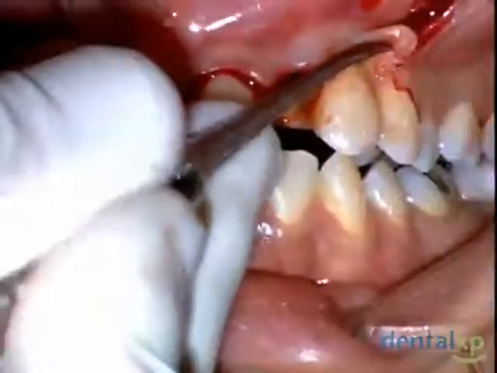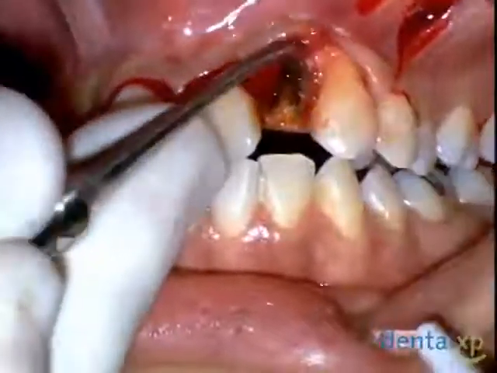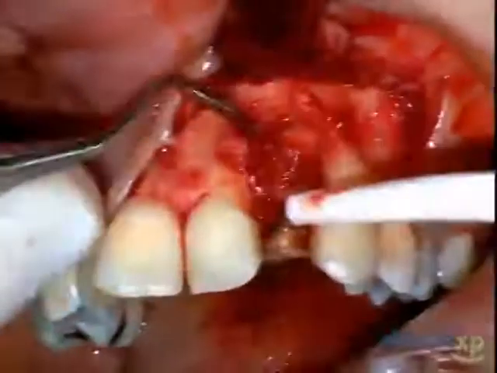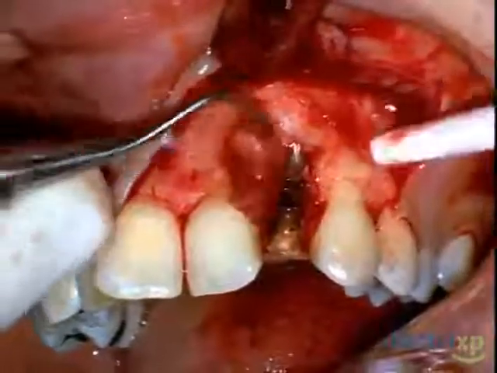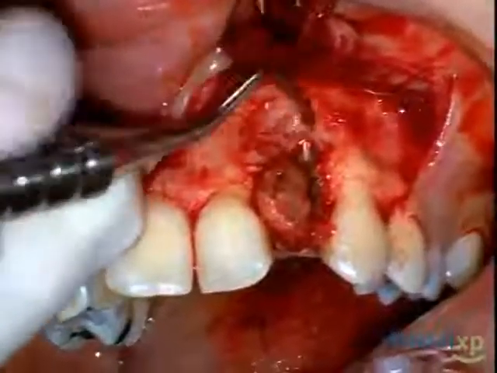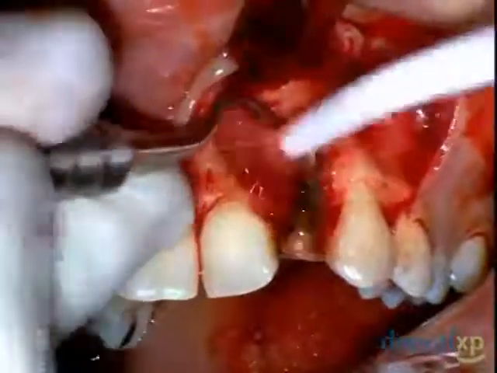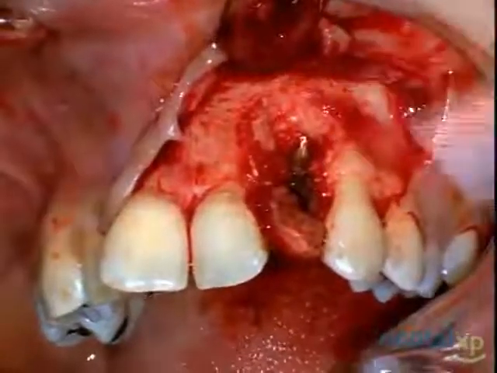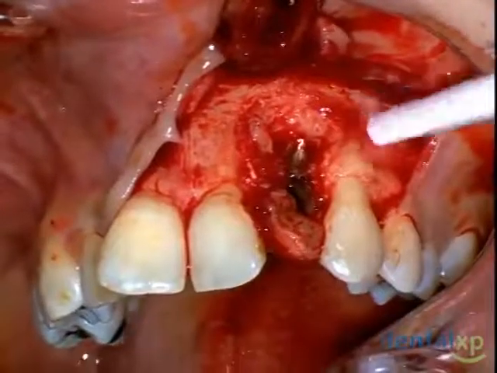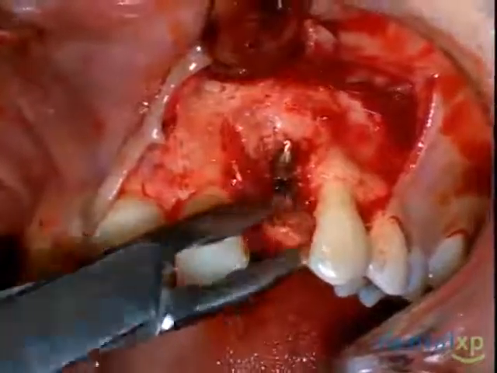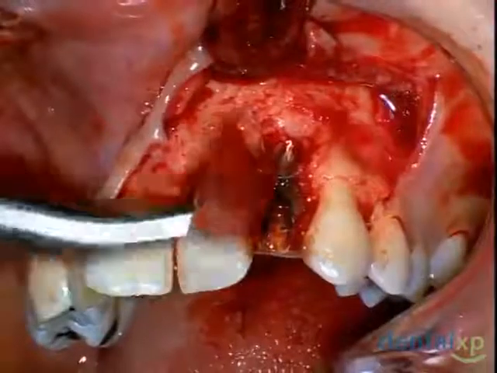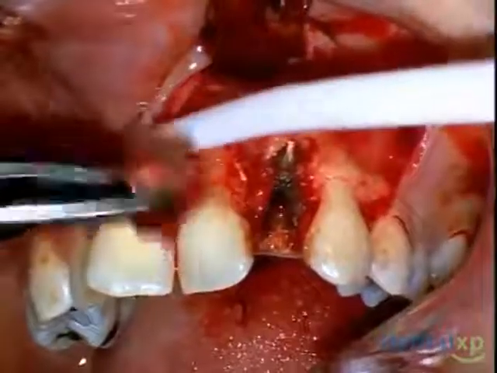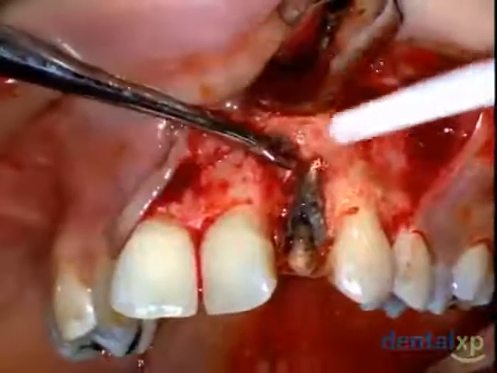This is first done with full thickness dissection, as it will allow me to gain access beyond the mucogingival junction and gain access to the large infection. We're then going to utilize a spoon excavator or back action Rhodes scaler to remove this large infection. And you can see that once we're able to do this, we're then going to be able to access the root and be able to extract it without any difficulty.